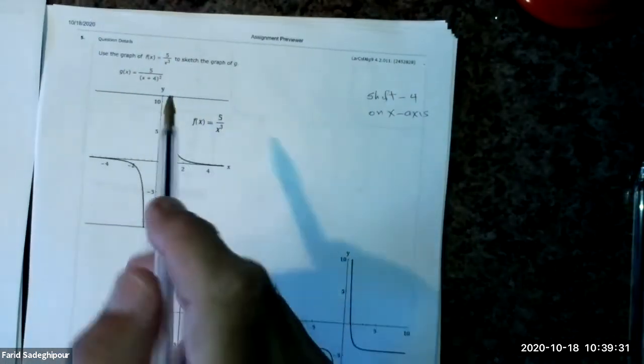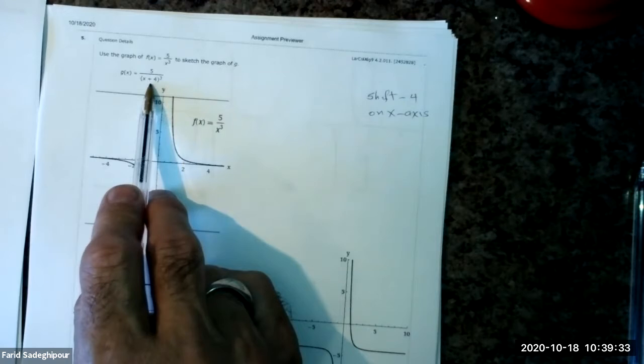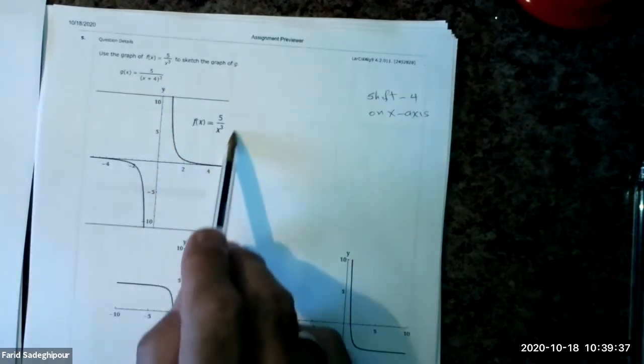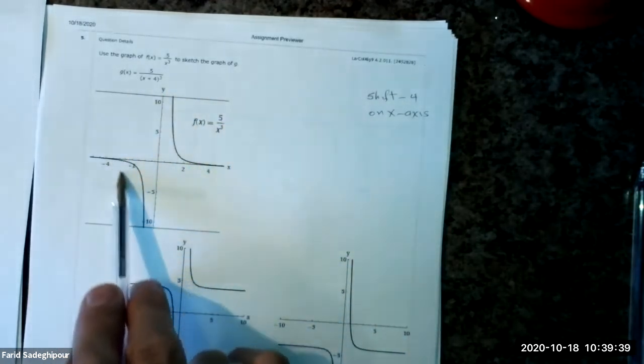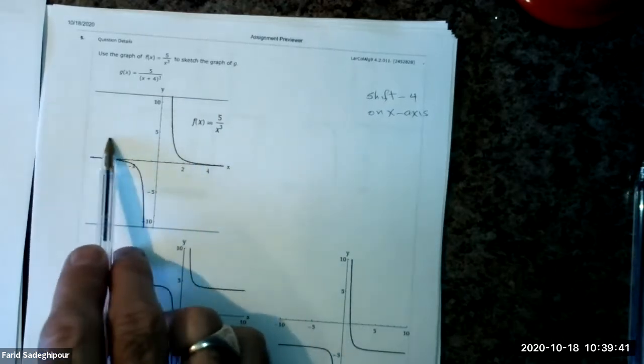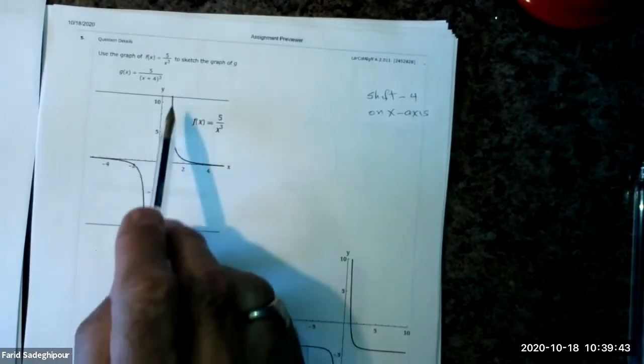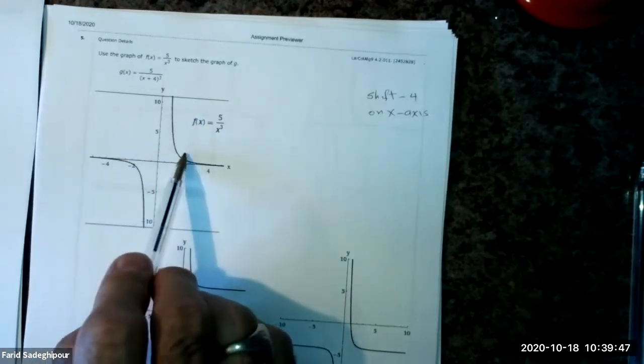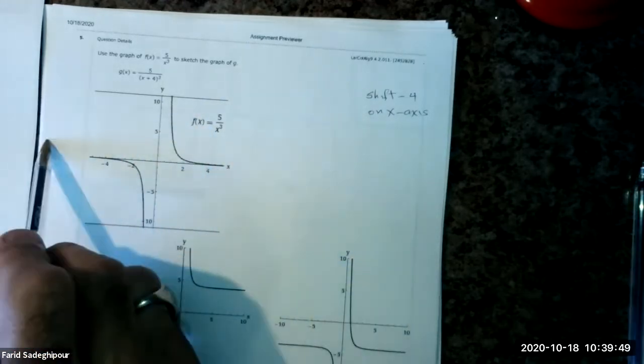Again, what is the shift when it's in the parentheses? Opposite of 4 on the x-axis. Opposite of 4 is negative 4. You get these functions, you shift it to the left 4 units. It's always the opposite of these numbers. The 4 shift on the x-axis is negative 4. The whole thing moved to the left.